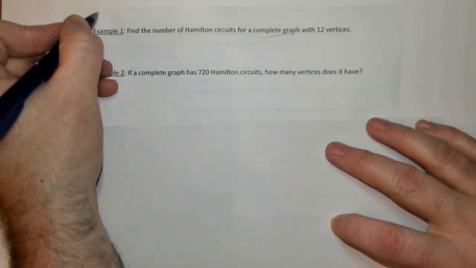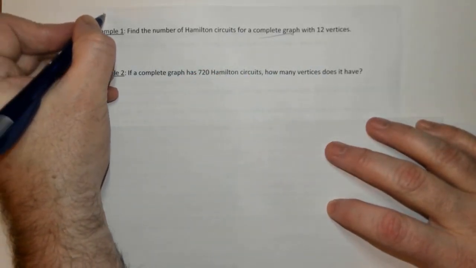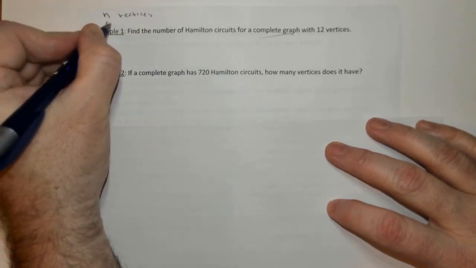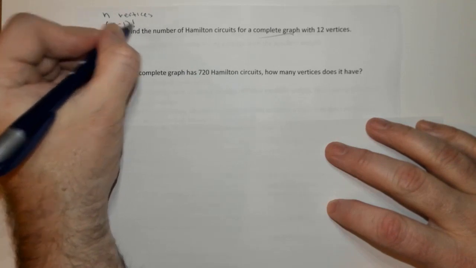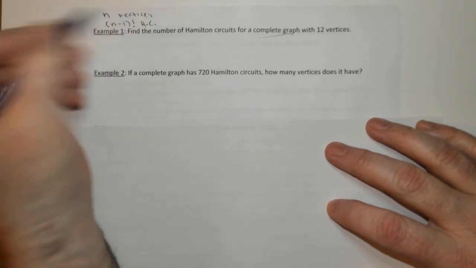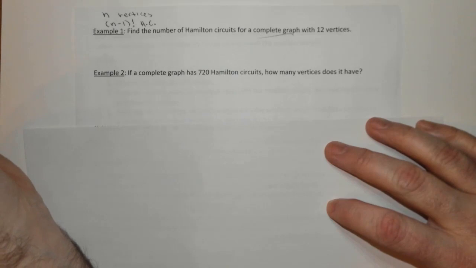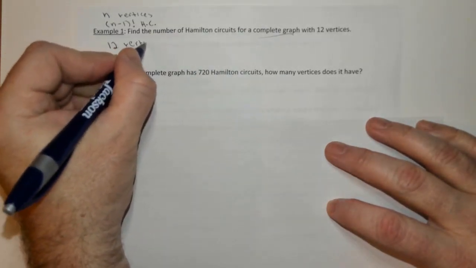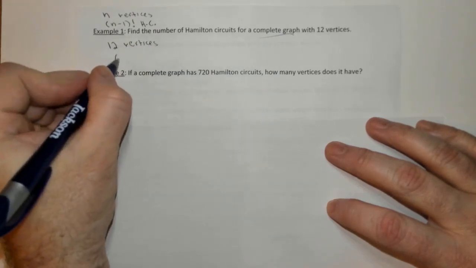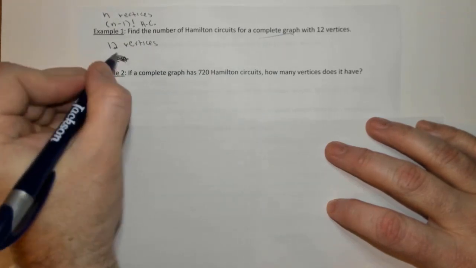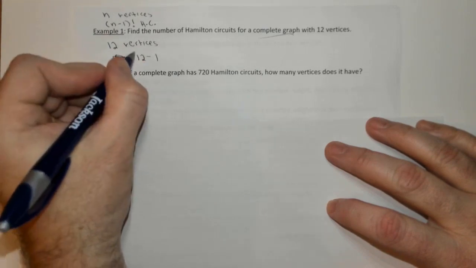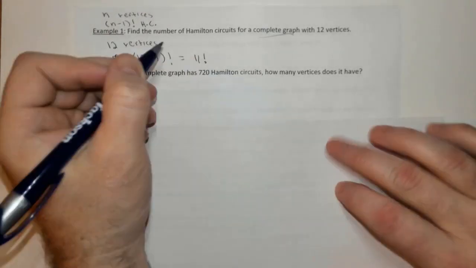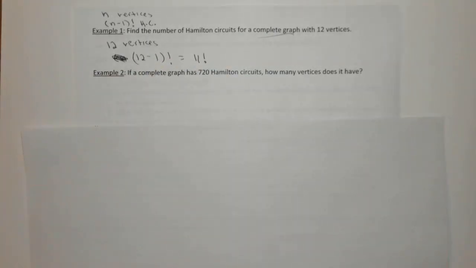So again, remember, that if you have n vertices, you have n minus 1 factorial Hamilton circuits. Okay, we're going to use that. Here we have 12 vertices. So that's 12 minus 1 factorial, which is 11 factorial. That's a huge number.